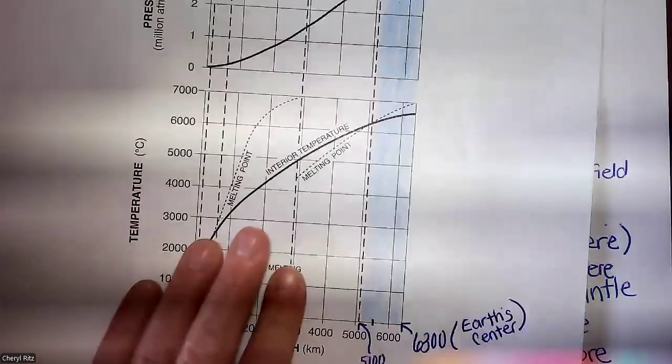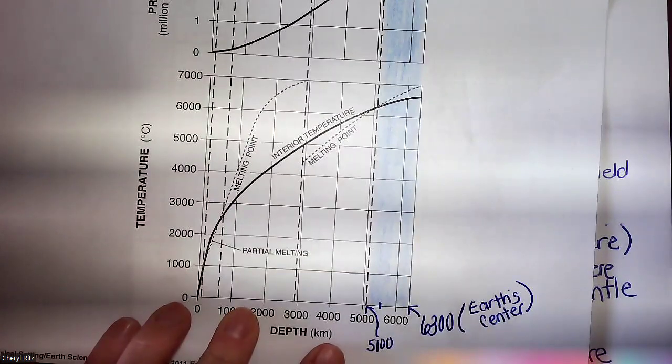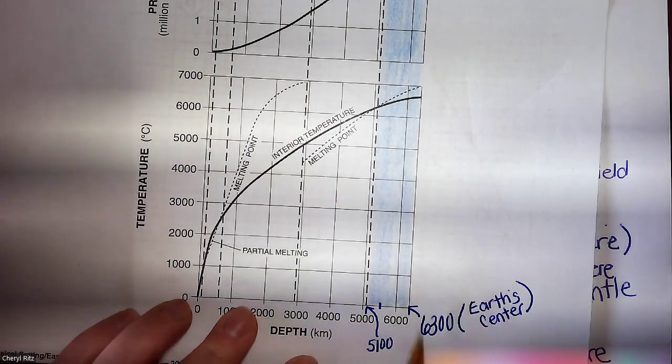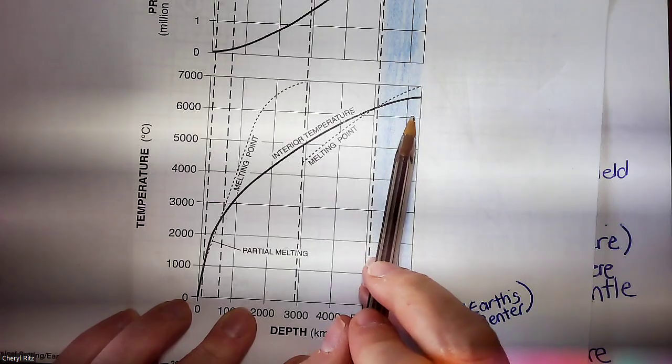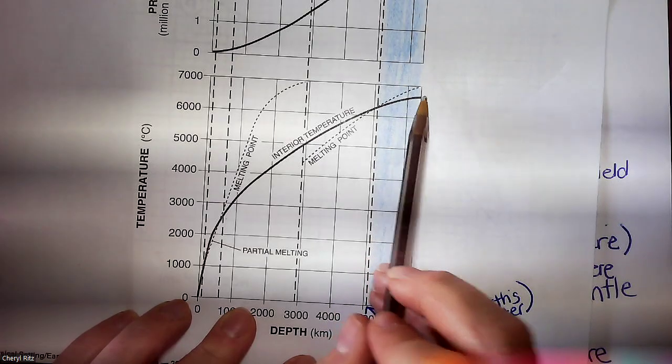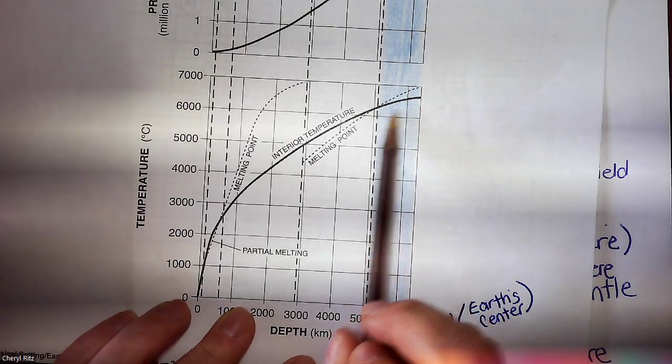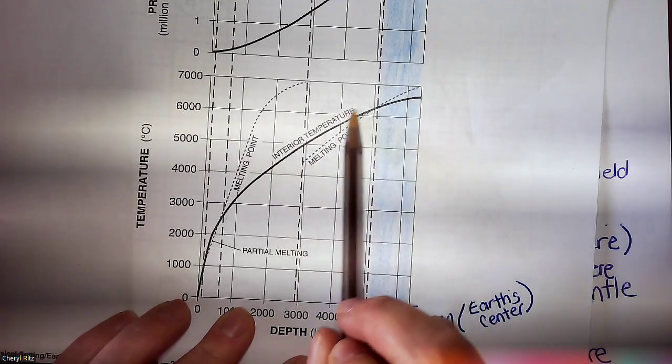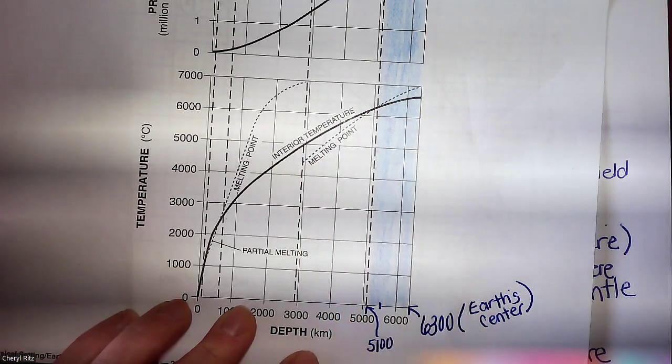Let's read this graph. How hot is it at the center of the earth? So again, we go to the center of the earth. We go up until when? Till we hit the line. Now, what line do we need? We want the actual temperature line. That is, the black line is the actual interior temperature line.